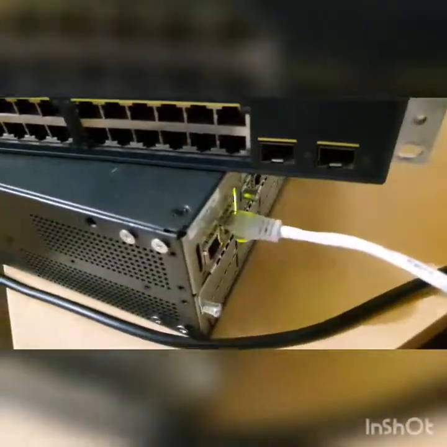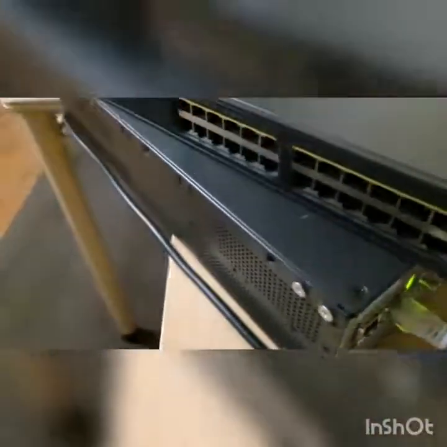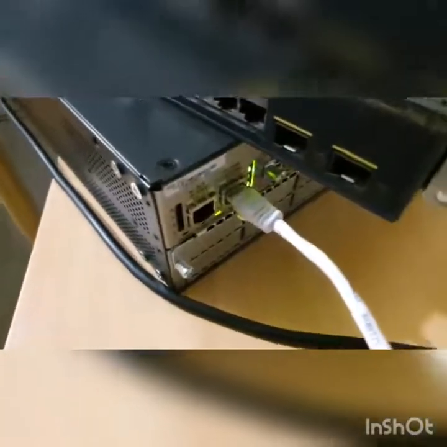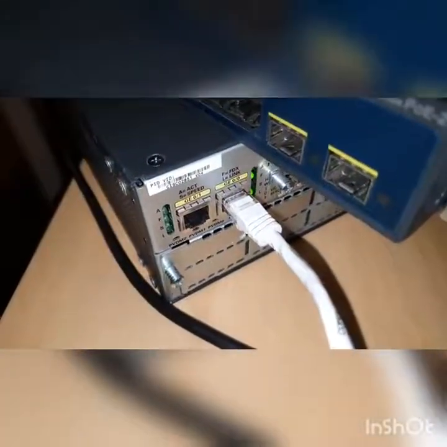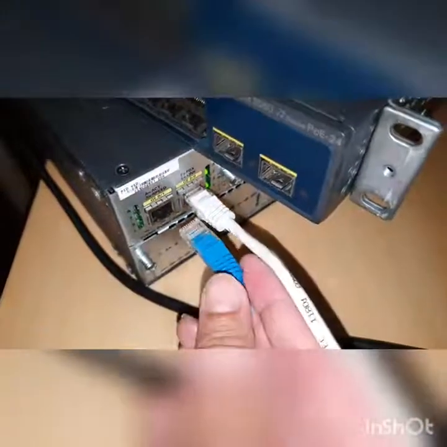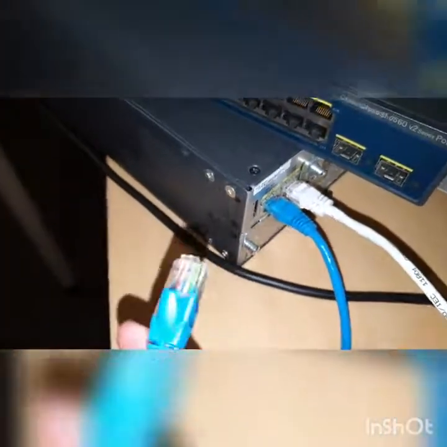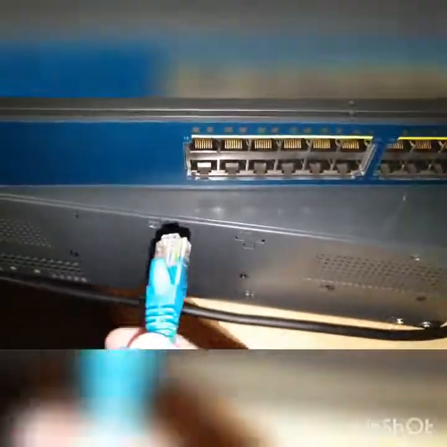Now I will connect the gigabit port 0/1 to the switch. You can see the gigabit 0/1 port. Now I am connecting one Cat5 cable here, and the other end of this Cat5 cable will go to the first port of my switch.